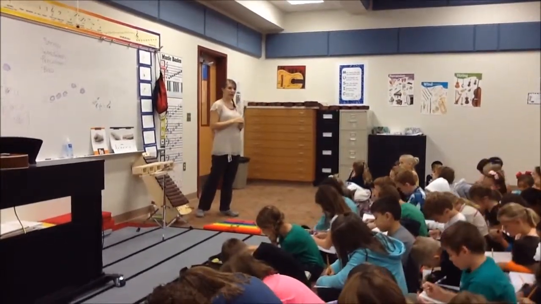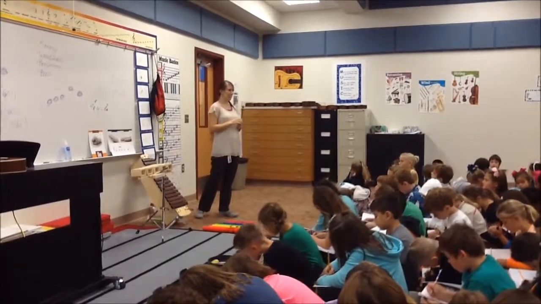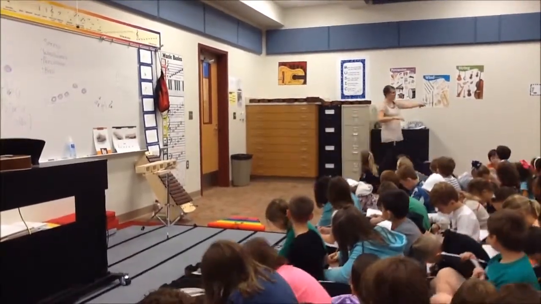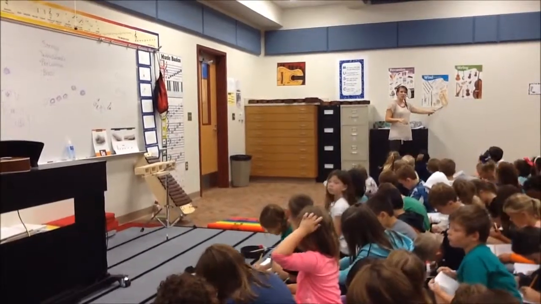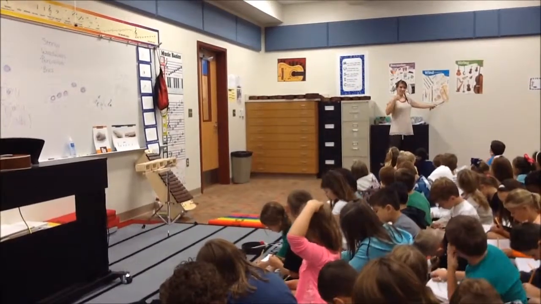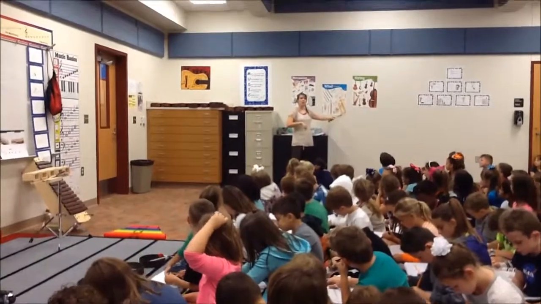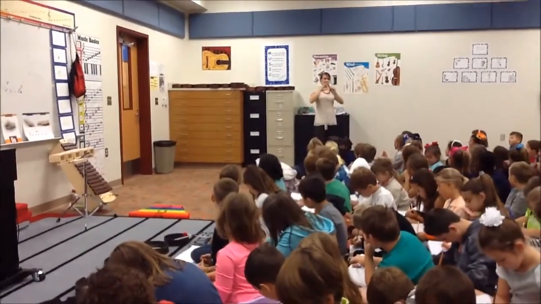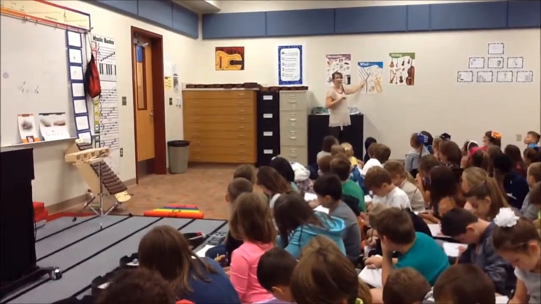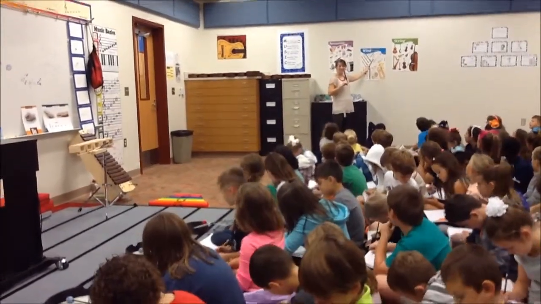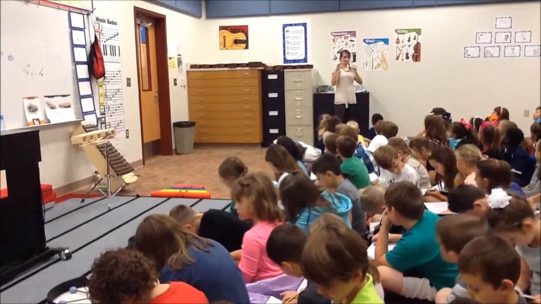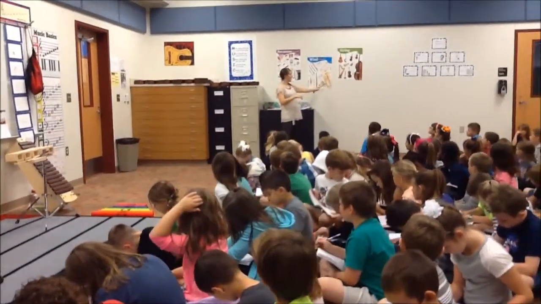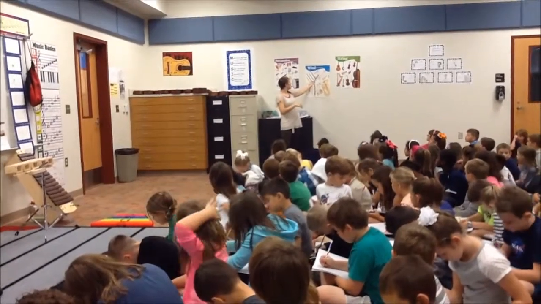Think about a tuba. When you hear a tuba playing, which is over here on the poster, if you don't remember what it looks like, is the tuba high or low? Low. Think about the flute. Is the flute, which is very small, high or low? High. The flute is very small, and the tuba is very big. And so the tuba plays quite low, and the flute will play quite high.